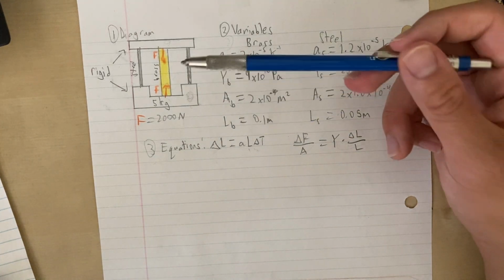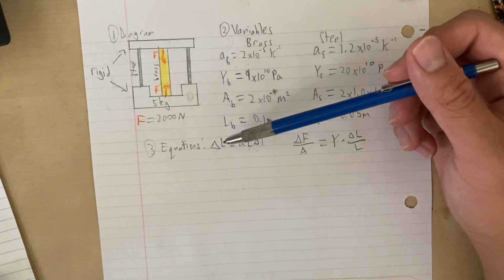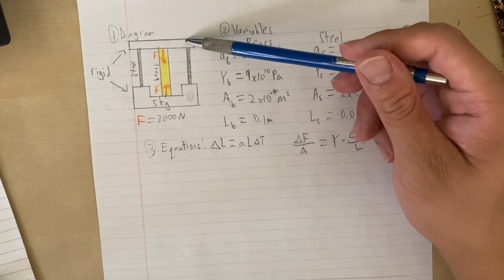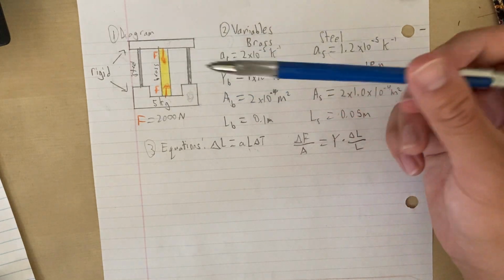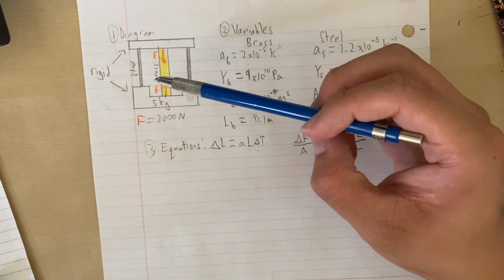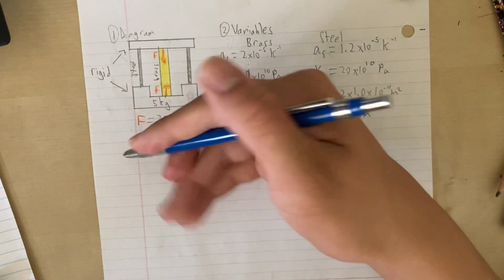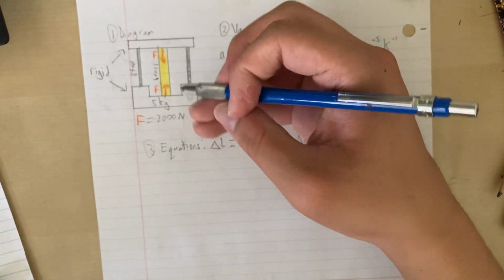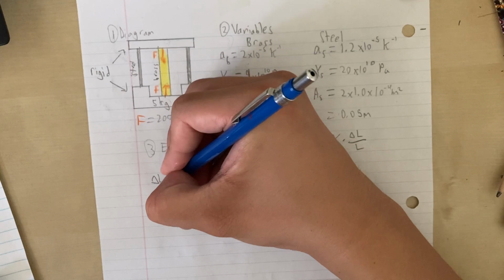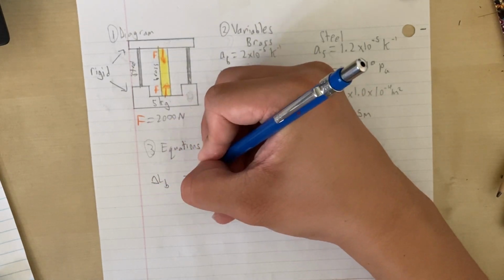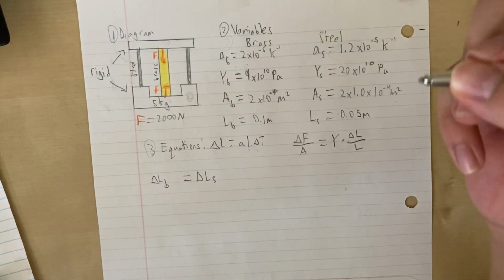Anyway, so how to start this? First off, these are 2 rigid bodies, right? And these 3 rods, they're kind of stuck between them. That means that their changes in length are going to be the same between brass and steel. So the change in length of brass is equal to the change in length of steel.